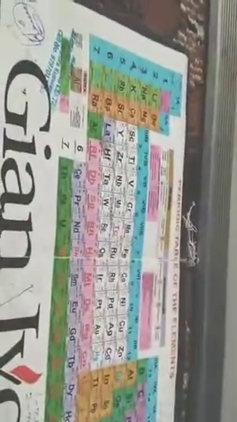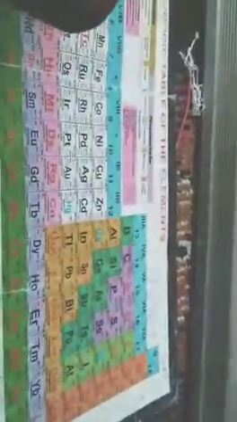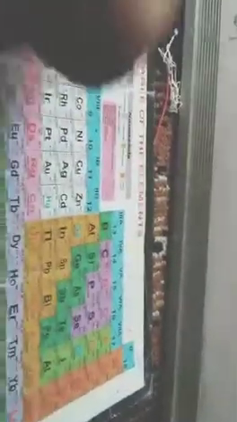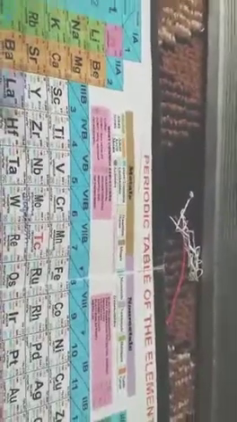The specialty of them is that in each period one shell is completed. The first shell is completed in the first period, hydrogen and helium. It has only one orbital, and that is filled with 2 electrons. Similarly, the second shell is filled in the second period: lithium, beryllium, boron, carbon, etc. The third is filled from sodium. The fourth shell is filled in the fourth period, and the fifth shell in the fifth, and so on. So one shell is filled in each period, and we have 7 periods.